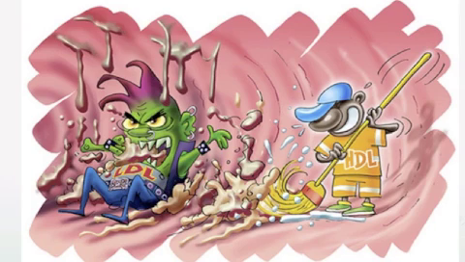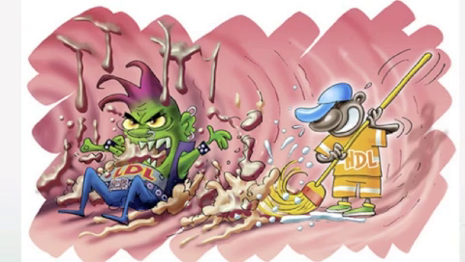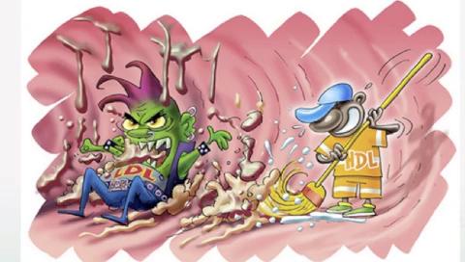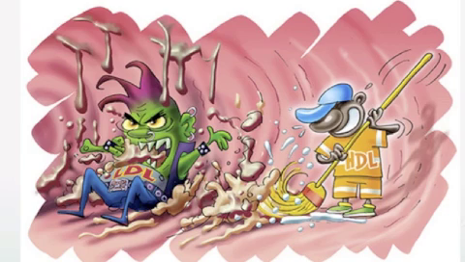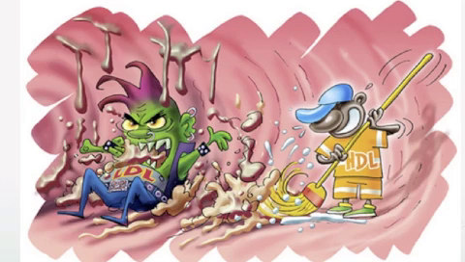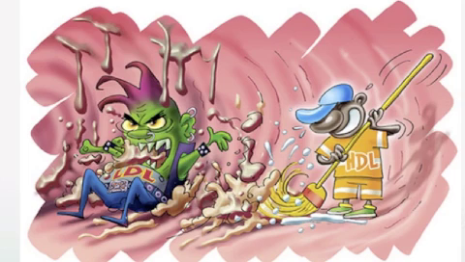So cholesterol is a fatty, waxy substance. It's made by the liver, and we need it. We need it to build cell walls and cell membranes. And it's a problem only when we have too much. Your body makes most of the cholesterol that you need, and so when you eat a lot of animal products like dairy and meat, then you have an increase of cholesterol.